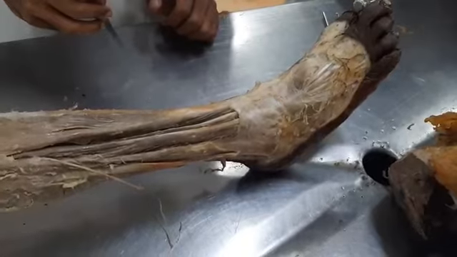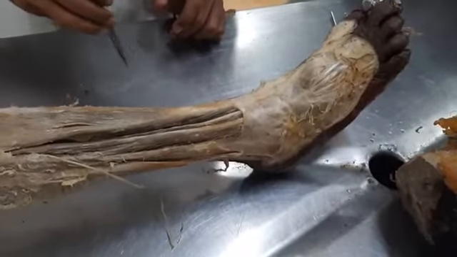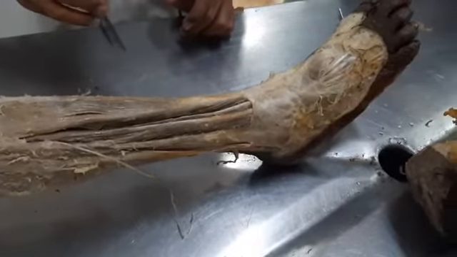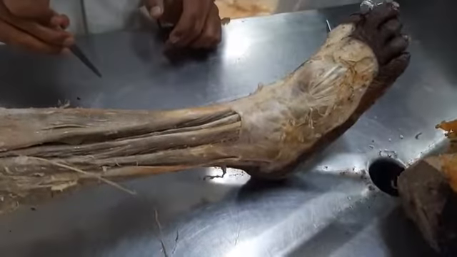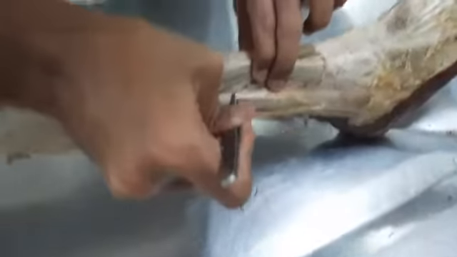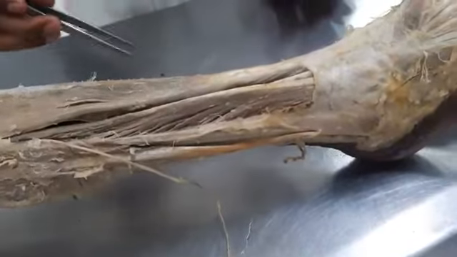Its nerve supply is deep peroneal nerve. And its action: dorsiflexor of foot, extends metatarsophalangeal, proximal and distal interphalangeal joints of second to fifth toe. And next is peroneus tertius muscle. It is a separated part of the extensor digitorum longus and may be regarded as its fifth tendon.